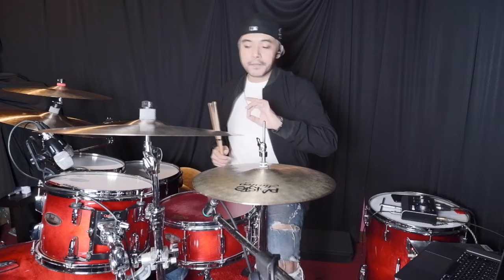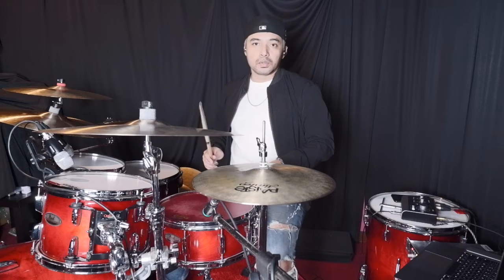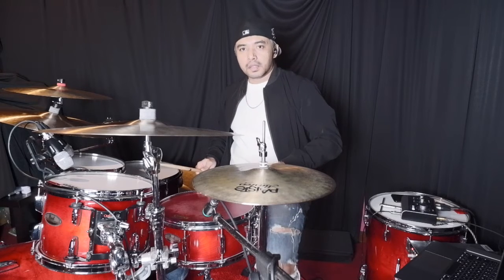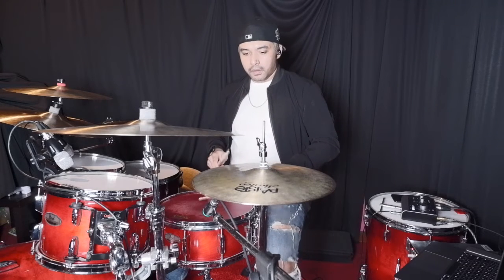The first one is the first 2 16 notes, which is 1E. So basically your left hand is going to be playing 1, 2, 3, 4. So slowly dia akan bunyi macam ni.